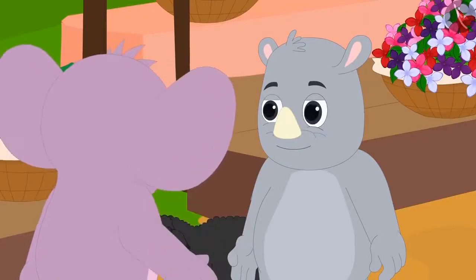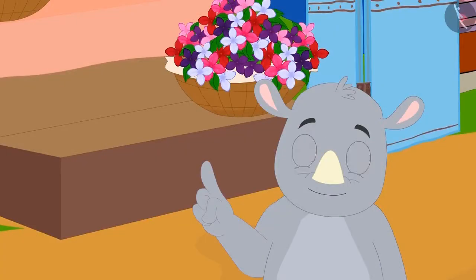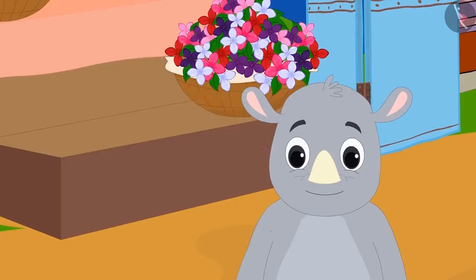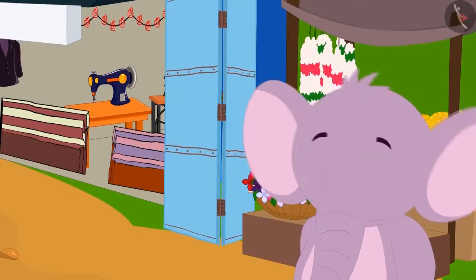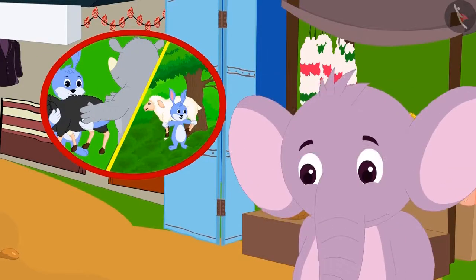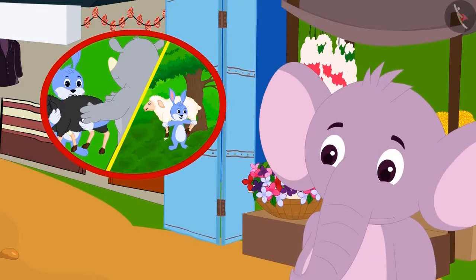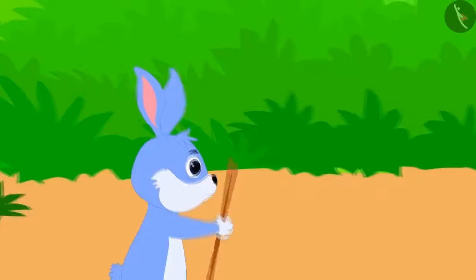Upon asking Gagu, Appu got to know that he had bought the sheep from Bunny. Now Appu came to know that his sheep were not eaten by any wolf. Rather, Bunny was selling his sheep in the market for a good price.